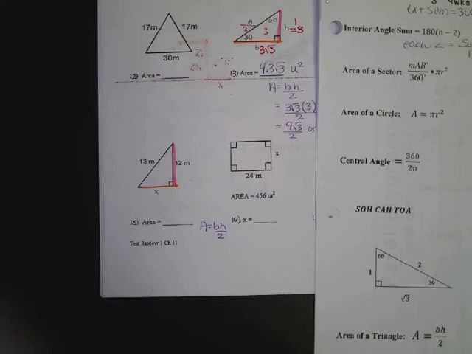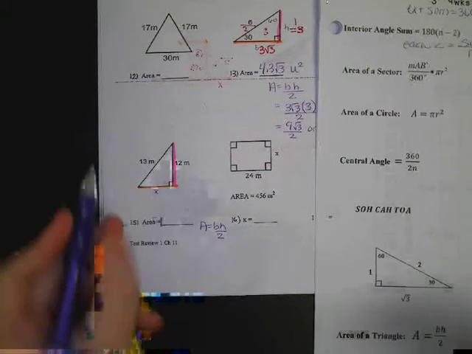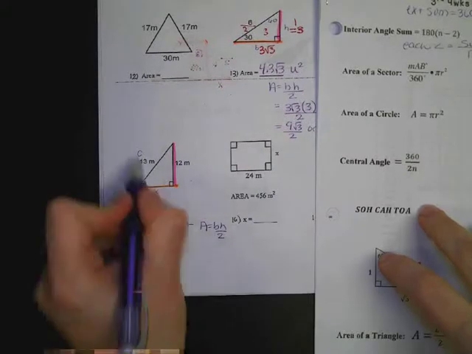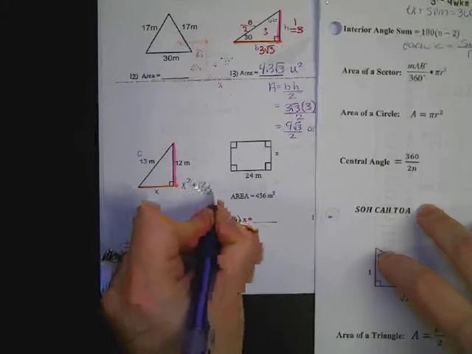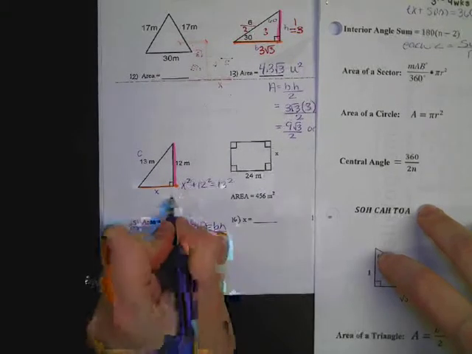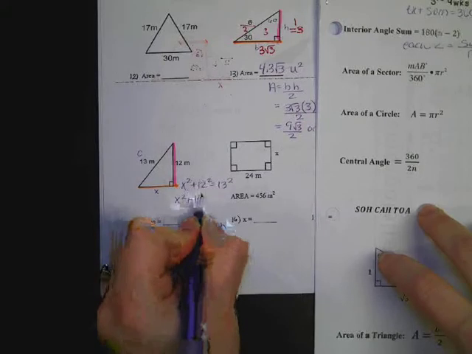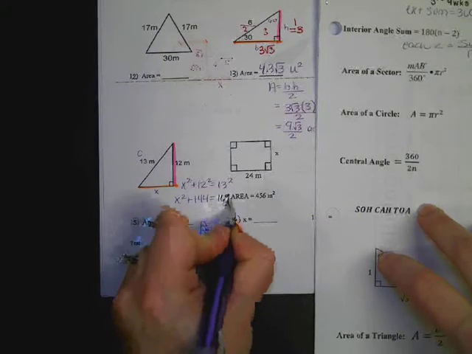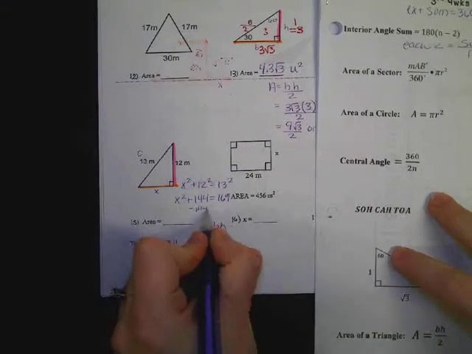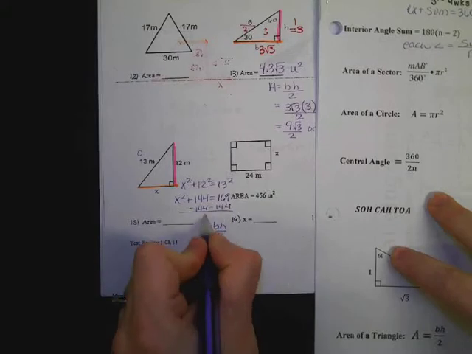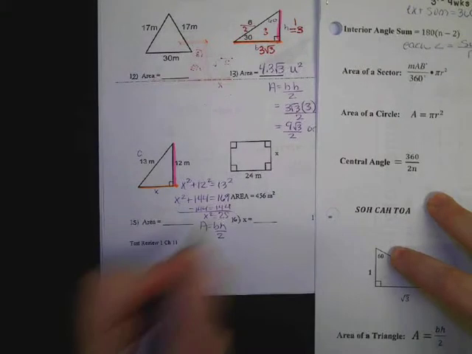So back to triangle solving, we could use Pythagorean theorem, special rights, trig. This one, because they gave us no angles, I have to use Pythagorean theorem. A squared plus b squared equals c squared, where on this one, 13 is my c. So I would have x squared plus 12 squared equals 13 squared. Squaring each number gives me 144 and 169. And when I subtract 169 and 144, that gives me x squared equals 25.